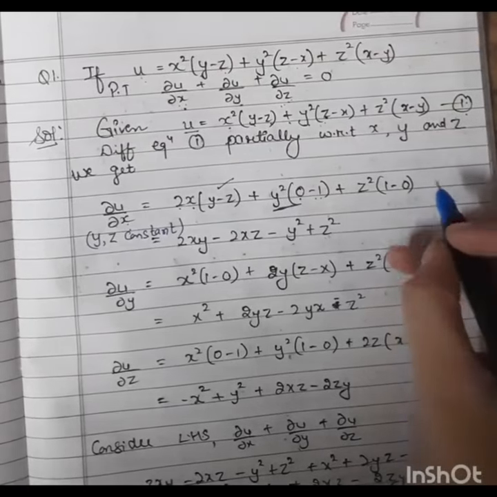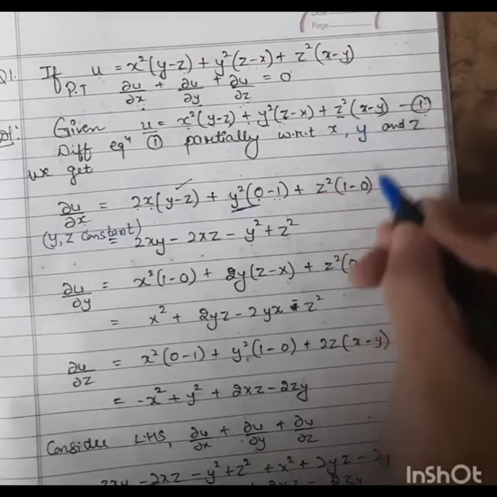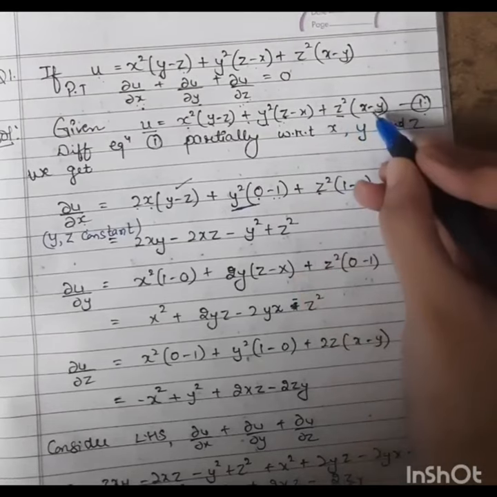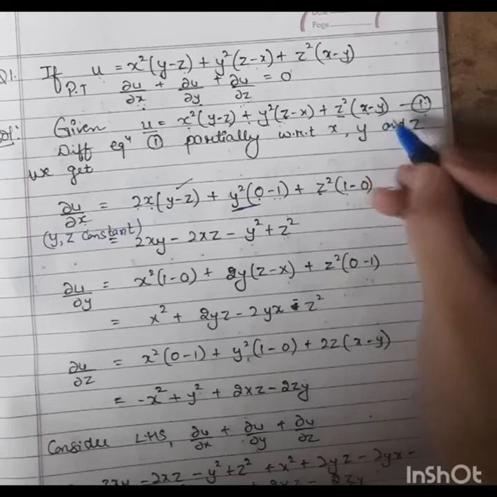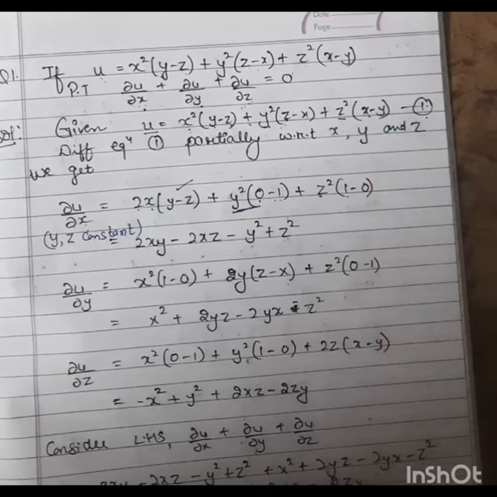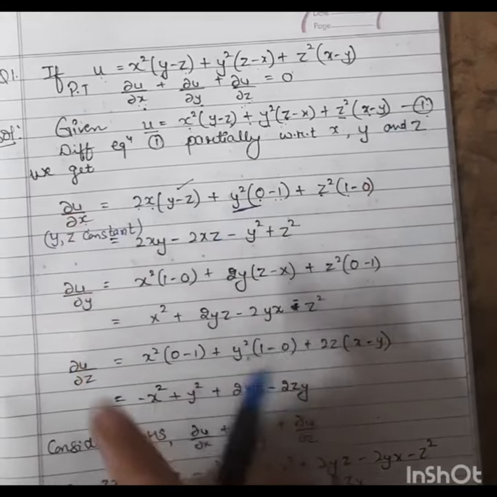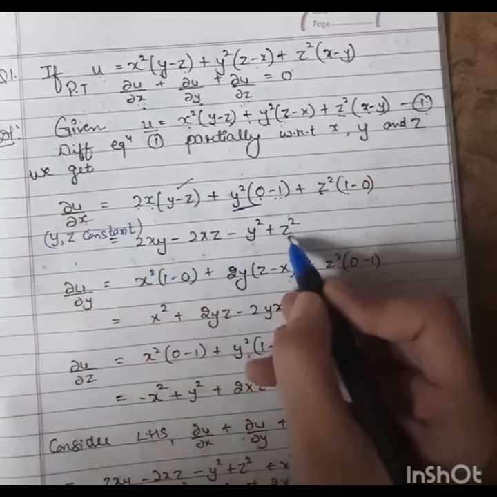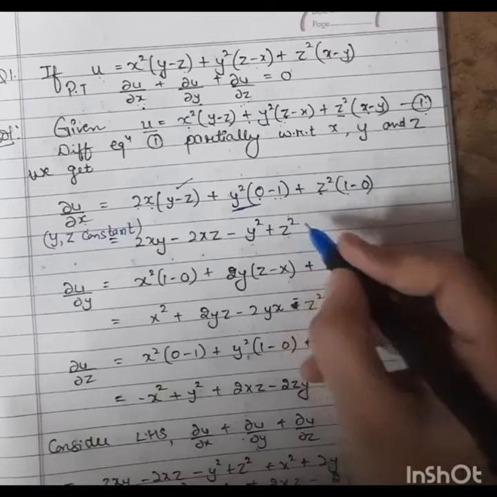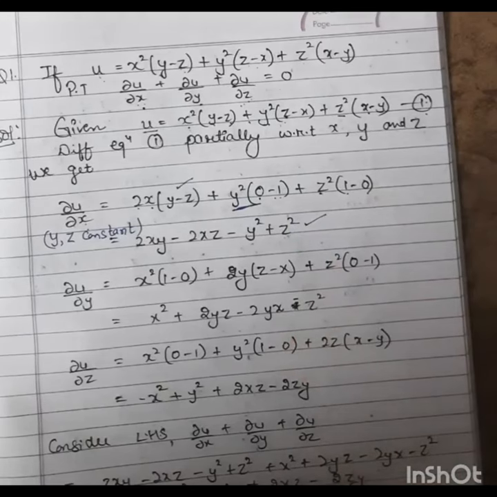Now going to the next term, again it's z square constant as it is, derivative of x is 1 and derivative of y is 0. So I calculated curl u by curl x. Now let's do a little bit of simplification. Brackets को open कर देंगे and we will get our first equation.